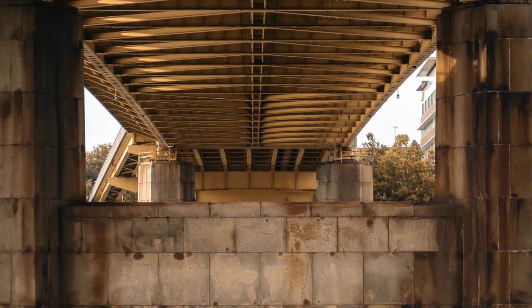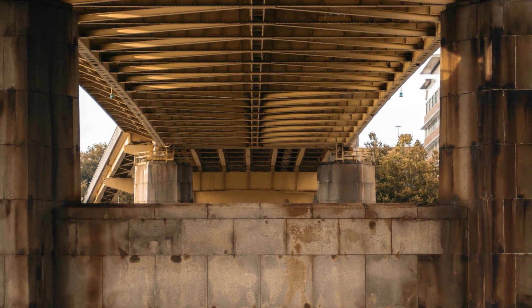A dam looks simple from a distance, a wall across a river. But in practice, it is a control system for gravity, water pressure, sediment, and time. Rivers naturally carry water downhill in pulses that change by season, by storm, and by decade. A dam interrupts that rhythm and turns fast, unpredictable flow into managed storage. That single shift is why dams became central to modern civilization.